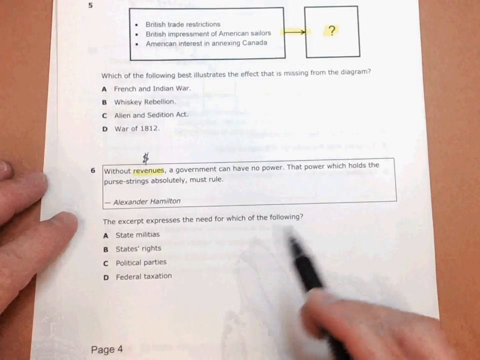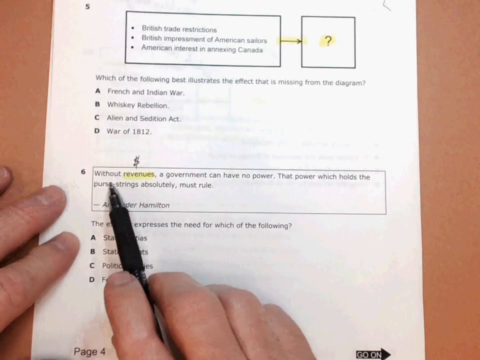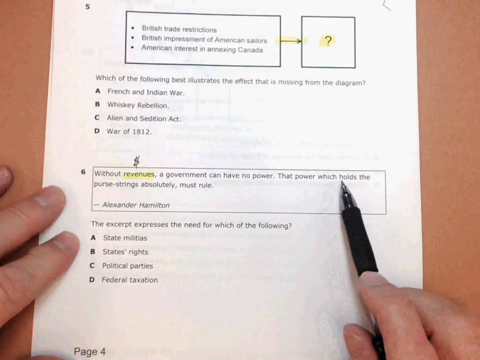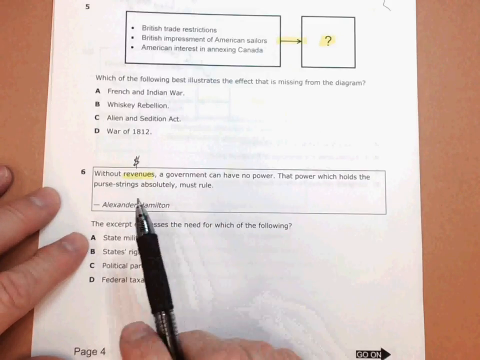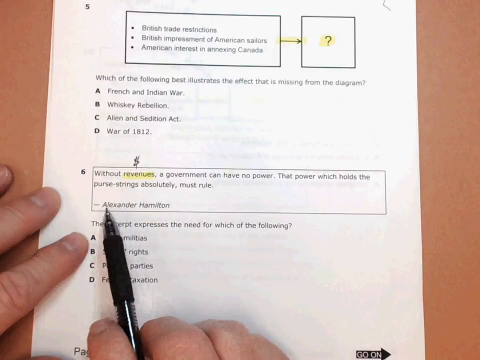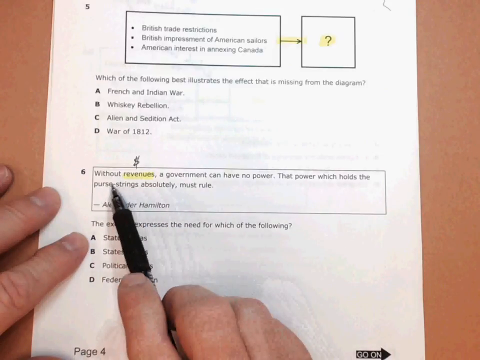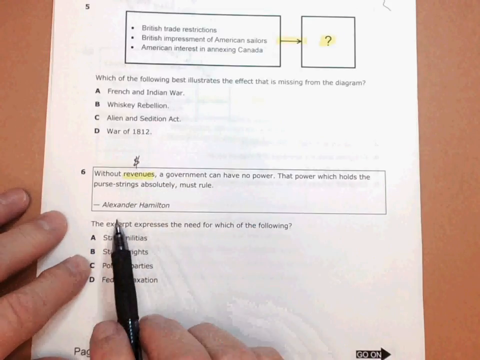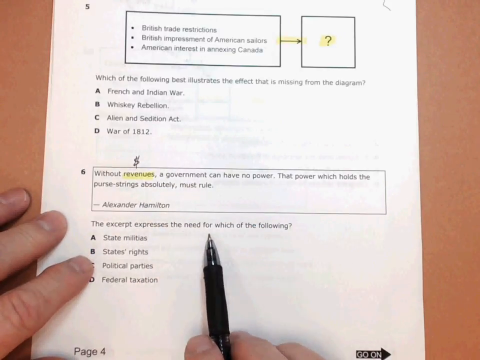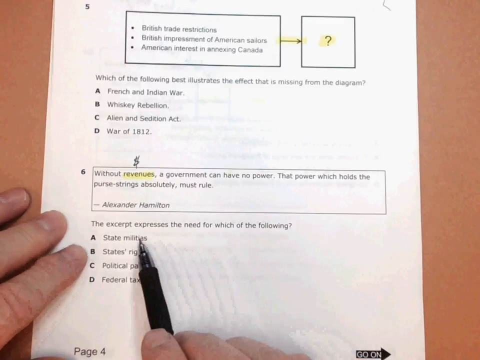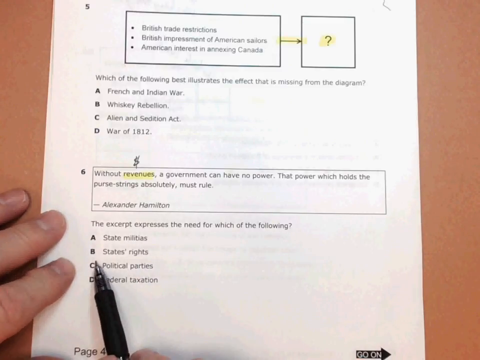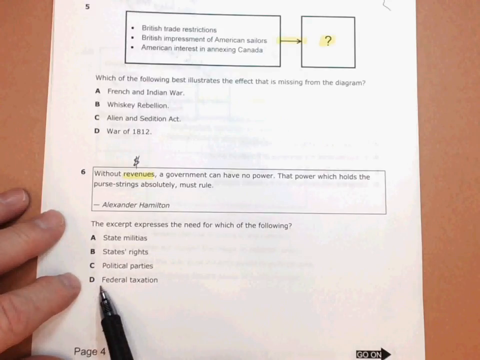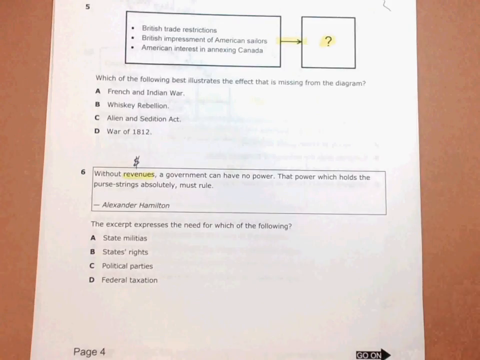Number 6, without revenues, a government cannot have power. The powers which hold the purse string absolutely must rule. So this is from Alexander Hamilton. Within the text box, please highlight revenues, and above put the dollar sign. So the excerpt expressed the need for which of the following? A, state militias. B, states' rights. C, political parties. D, federal taxation.